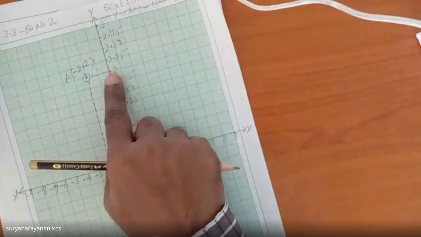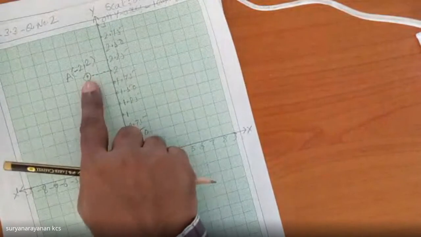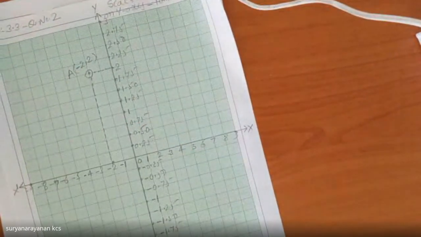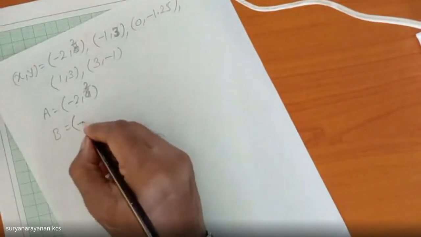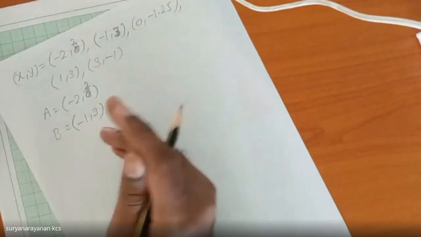Here, see there, on y-axis. On y-axis, we have reached this point at 2. Got this point, my children? Yes, sir. Now come to the second point. Let us take it as B, -1 comma 3. Actually, I don't have 3 in my graph.